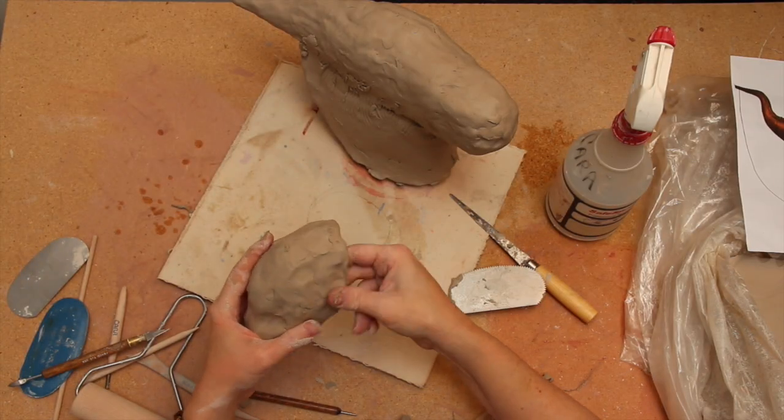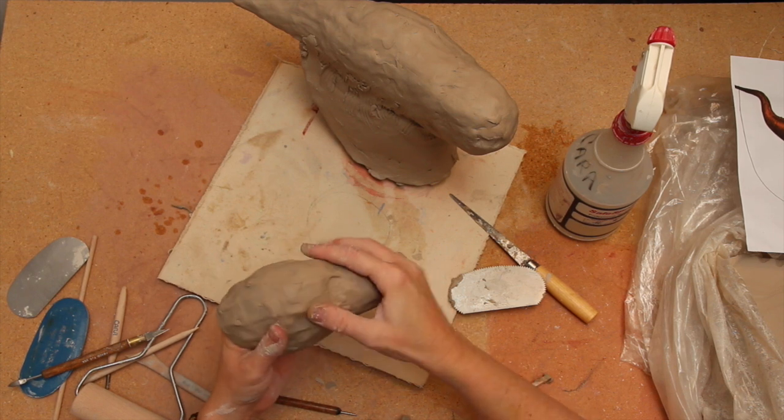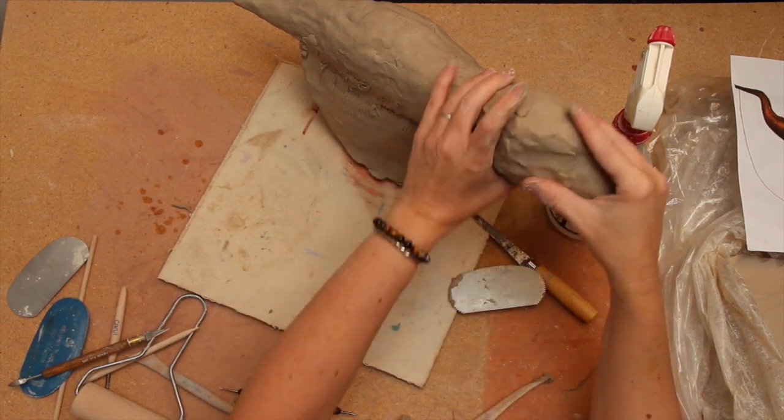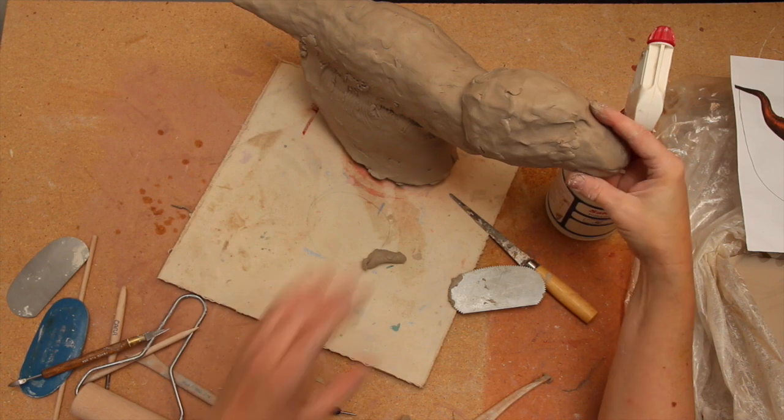To make additional, smaller elements, such as Deb's head, simply pinch out more basic shapes. Remind your students just to worry about the general shape right now. We'll worry about details later.